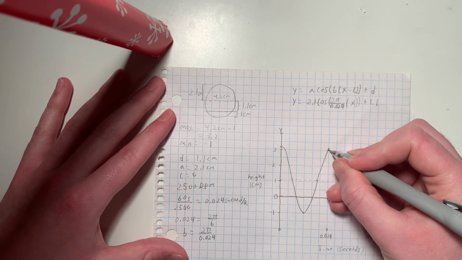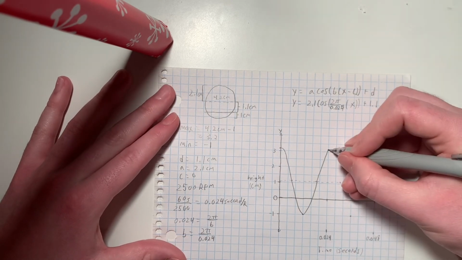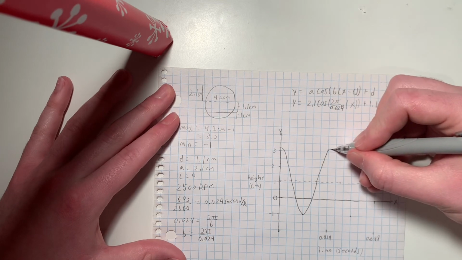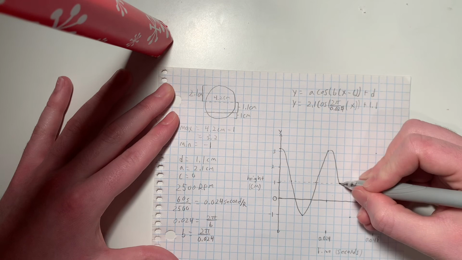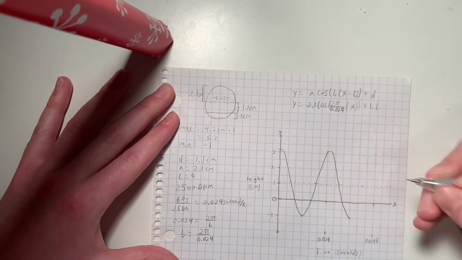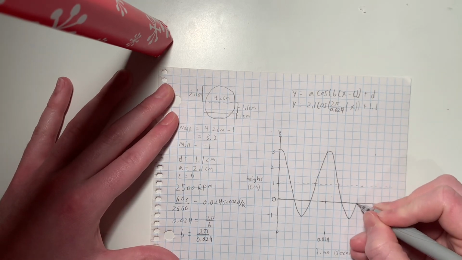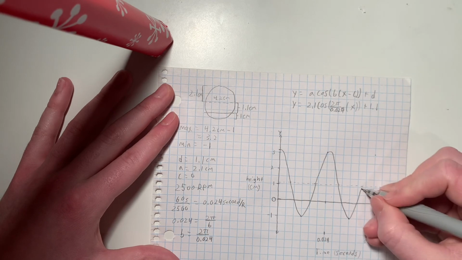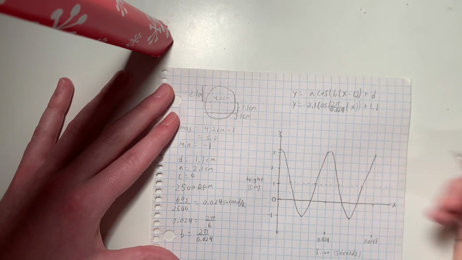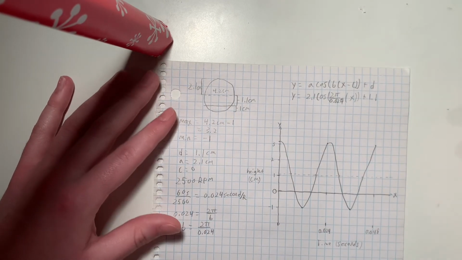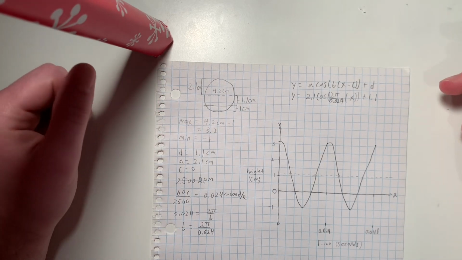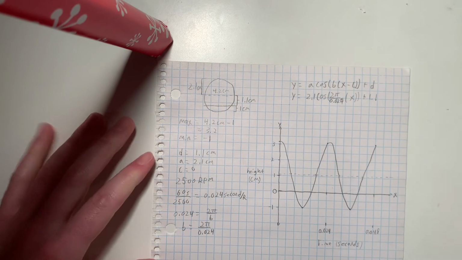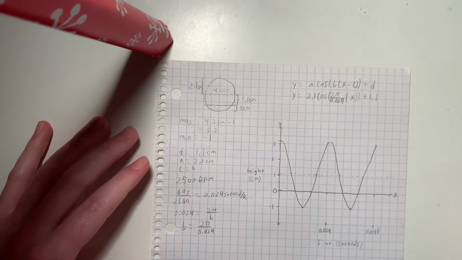Now up to our max, that's 1 period there, and then we'll go back down through the center, down toward our minimum again, turn back around, go up, and that is our 2 periods of oscillation.